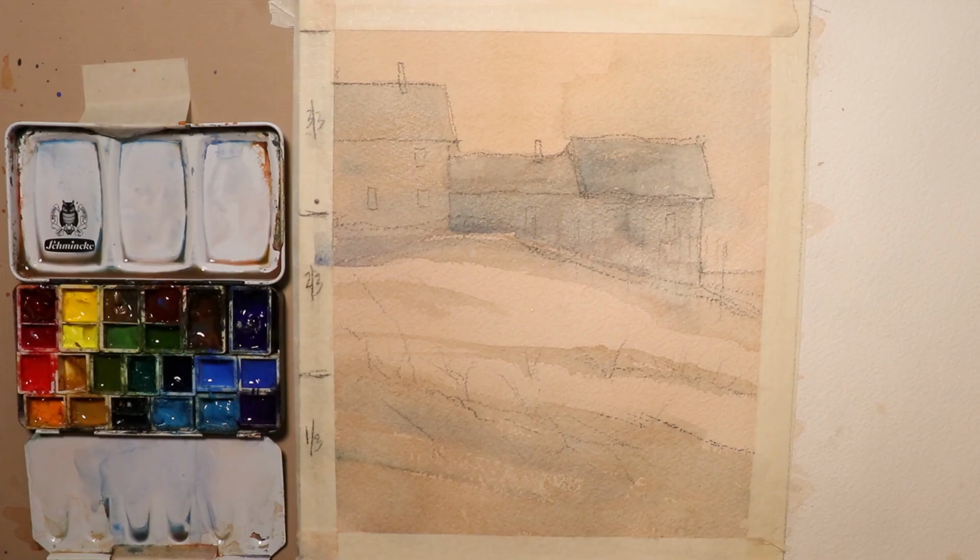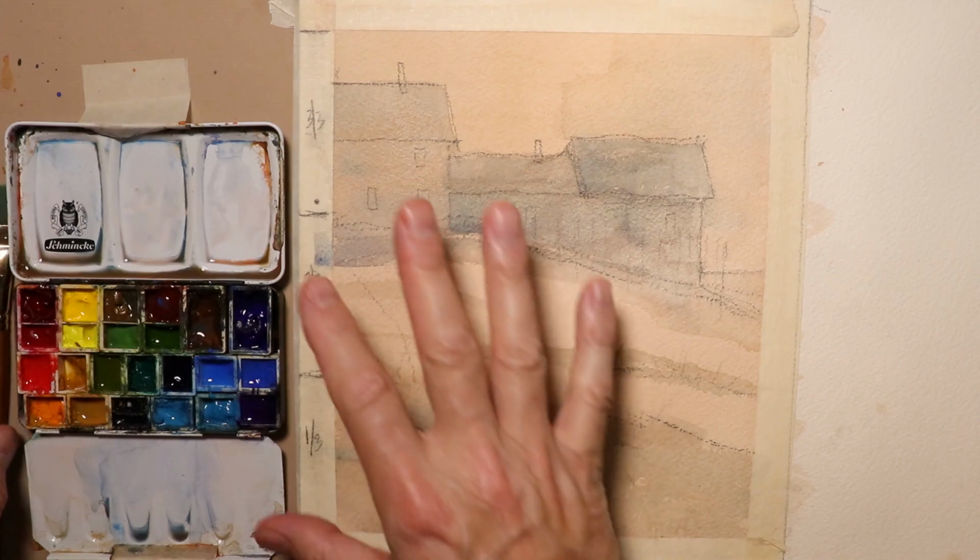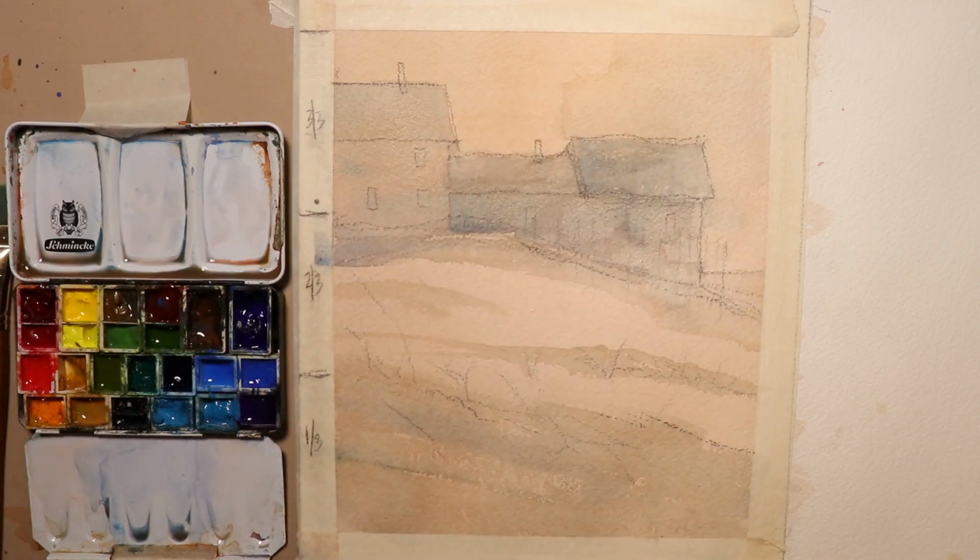Okay, now what I'll do is the same thing I did before. I'll let this dry 100%. So what I'll do is stop the tape quick and wait for this to dry. I'll use actually my blow dryer, so that'll only take me 5-10 minutes. So I'll get a little bit of a breather.